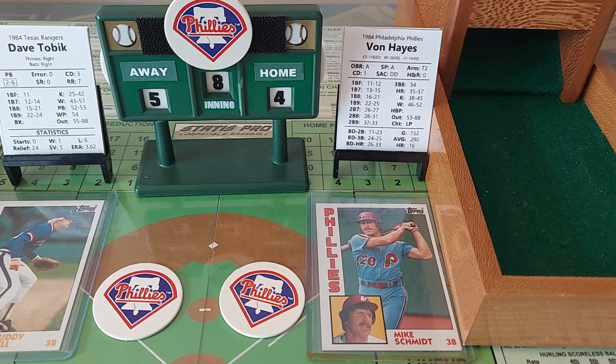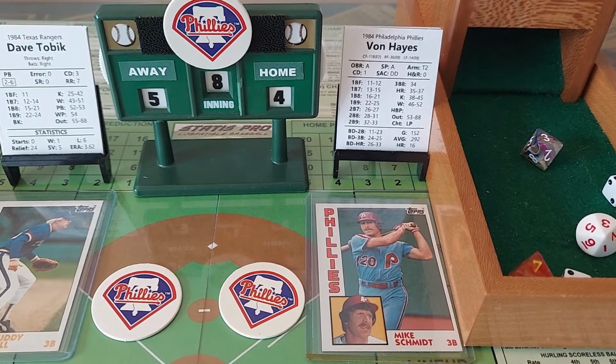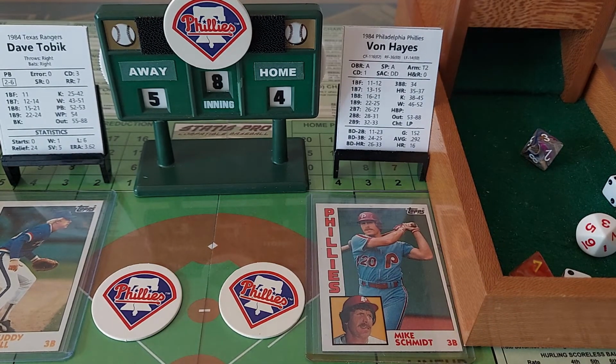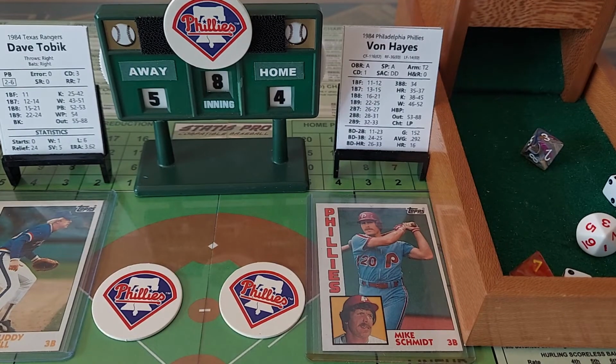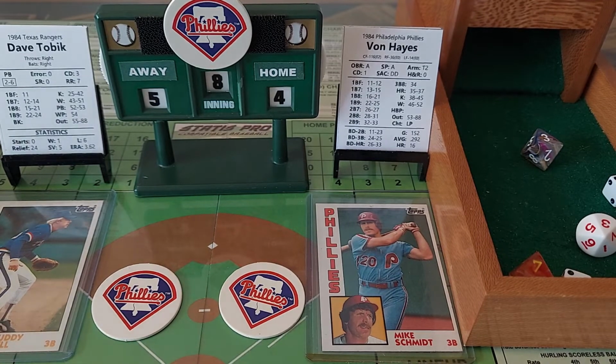Here's the pitch to Von Hayes. 9 is off his card. 73 is left-handed power out. Ground ball to second base. No error. Wayne Tolleson makes the play. That's the end of the 8th inning, but the Phillies get 1. Still down by 1. We go to the 9th, 5-4 Texas.